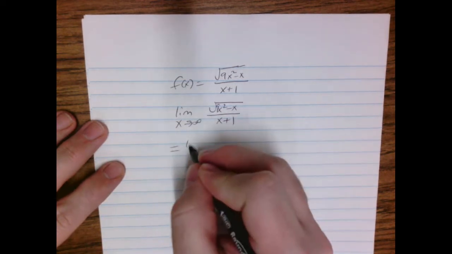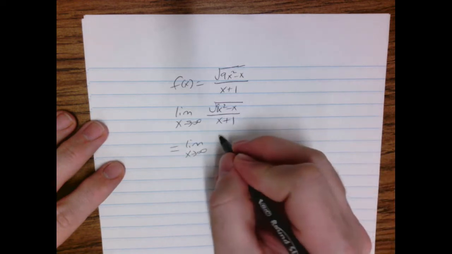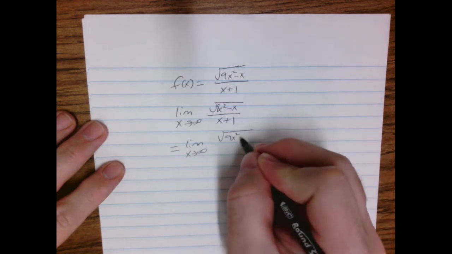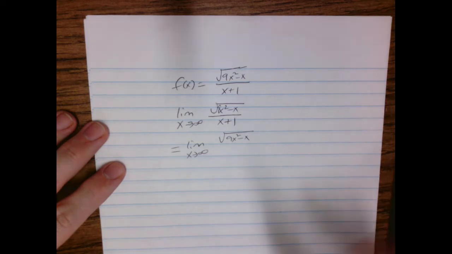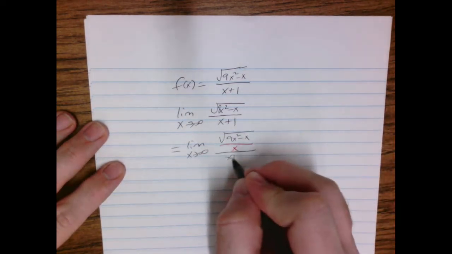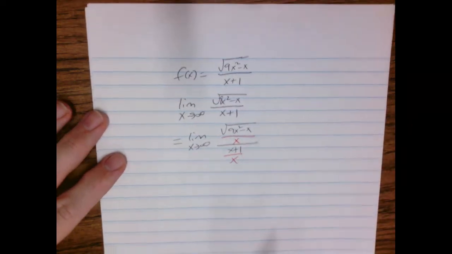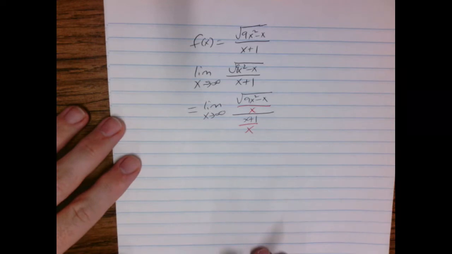Our next step, like last time, is to divide the numerator and denominator by x. So divide by x, all over x plus 1 divided by x. We took that and simplified a little bit.